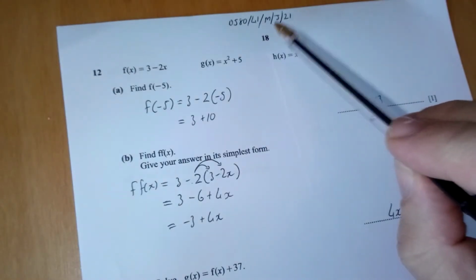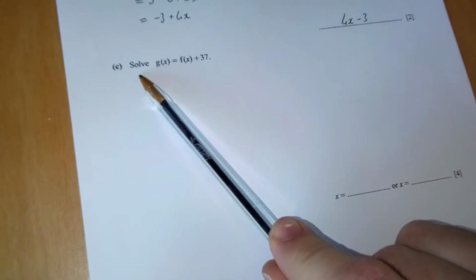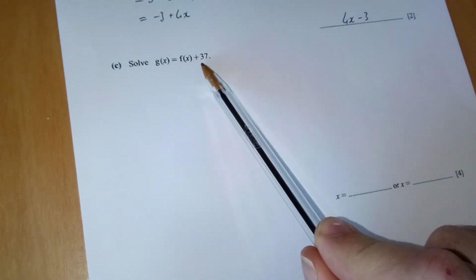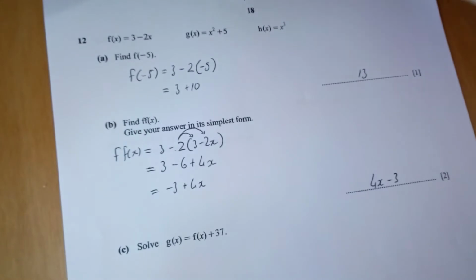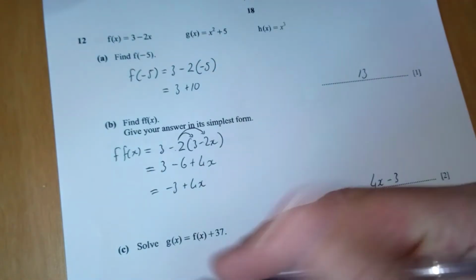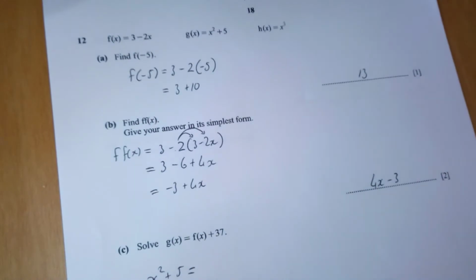2021, May, June, paper 4, we're doing functions, question 12C. It tells us to solve g(x) equals f(x) plus 37. So we don't need to panic, all we need to do is substitute the functions that are given to us down here. First of all, g(x) is x squared plus 5. So we write down x squared plus 5 equals.